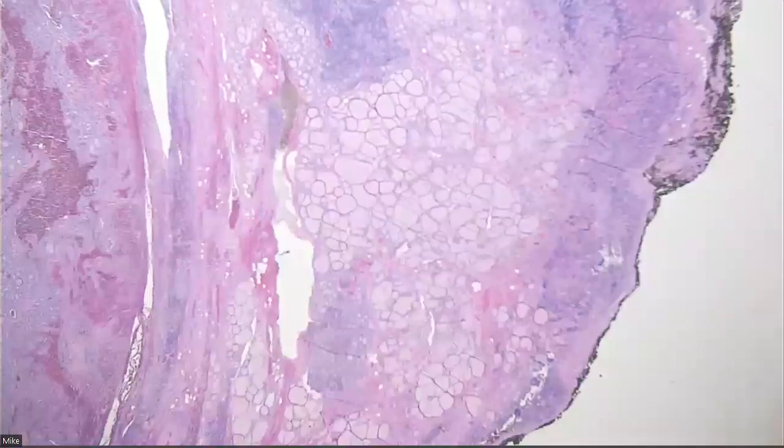Case 3. Right, we've got some chronic lymphocytic thyroiditis in the background. We have a pretty circumscribed nodule.